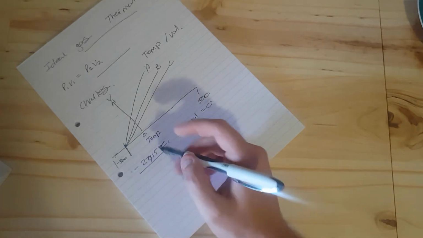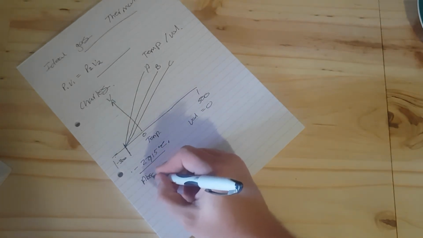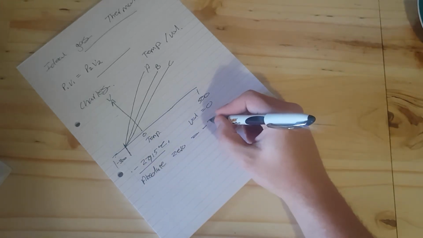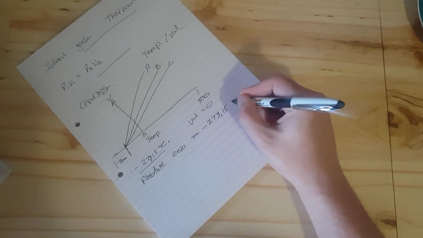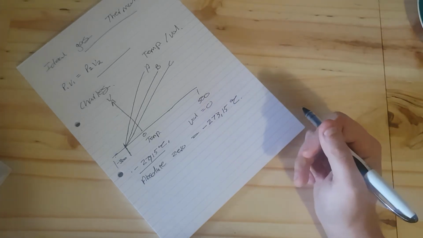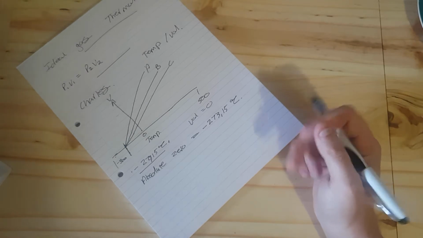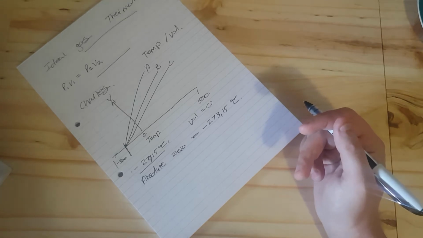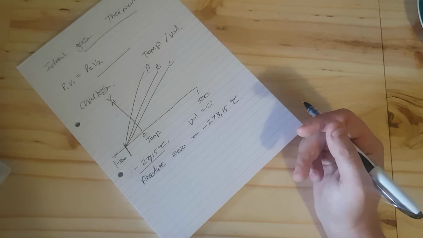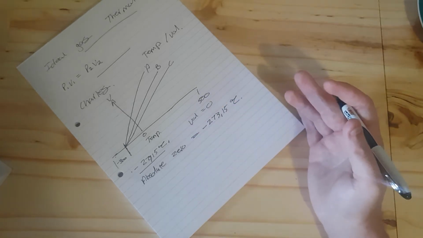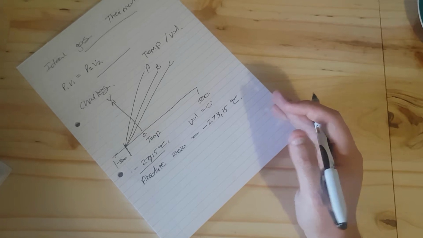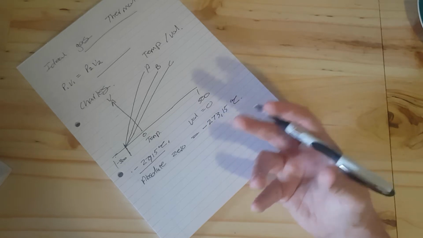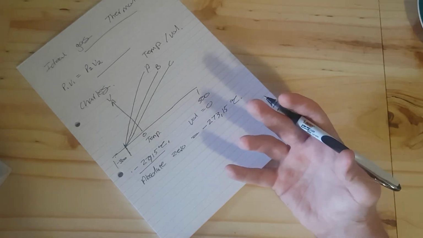And you might have heard of something called absolute zero. Absolute zero is equal to negative 273.15 degrees Celsius. And absolute zero is theoretically the lowest possible temperature achievable by anything. At this temperature, absolute zero, theoretically there is not even enough kinetic energy in the particles that they can move. Nothing can happen at that temperature.